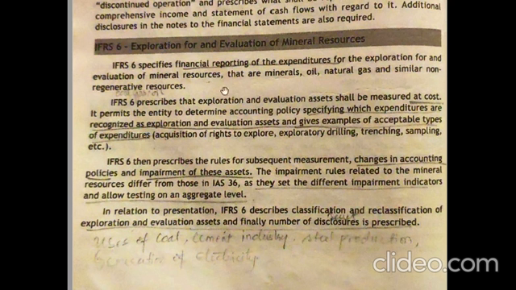So they've given here acquisition of rights to explore, exploratory drilling, trenching, sampling, etc. All such expenses are acceptable in IFRS 6 if the entity is engaged in exploration and evaluation of mineral resources.